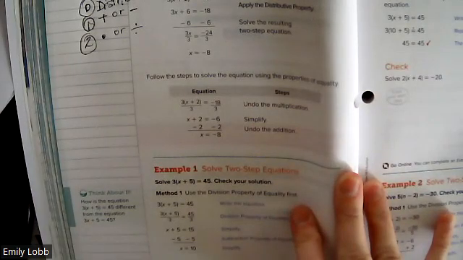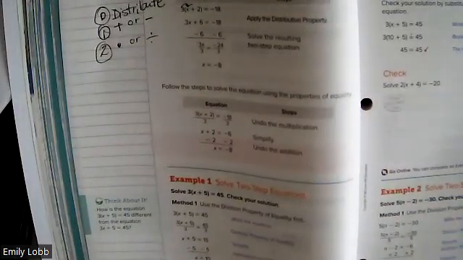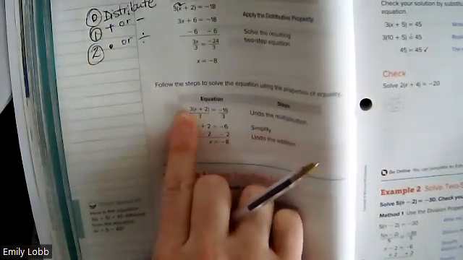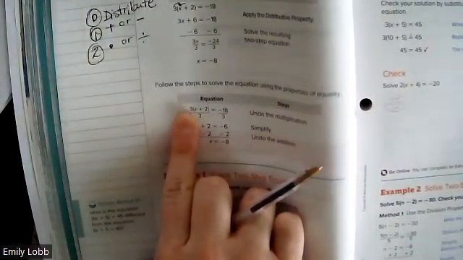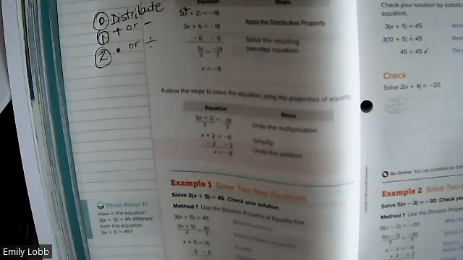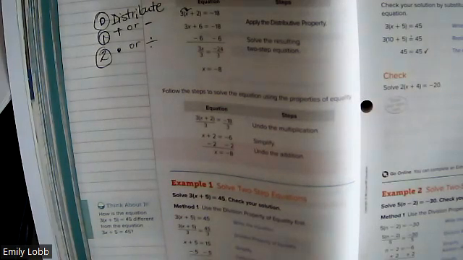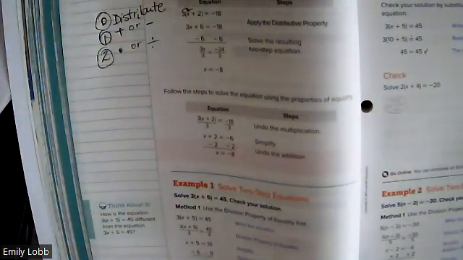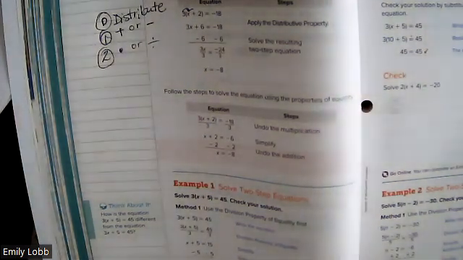So here's a second way that they're doing it. Instead of distributing first, you could also divide both sides by what was being distributed. Okay? And then you end up with a 1-step equation. So those are just 2 different options. I will let you choose. I will probably be distributing and then doing the 2-step because it helps you in the long run. But you can go either way. Totally up to you. All right.